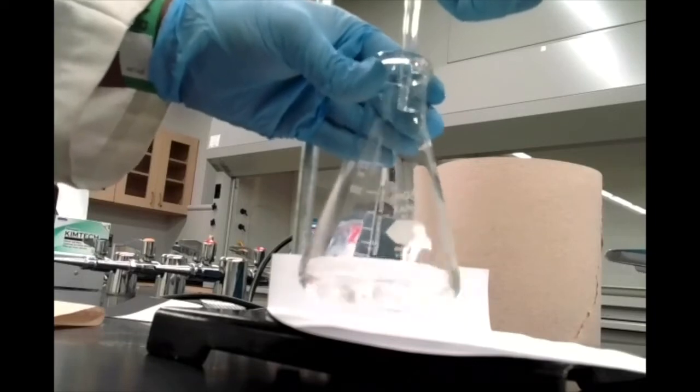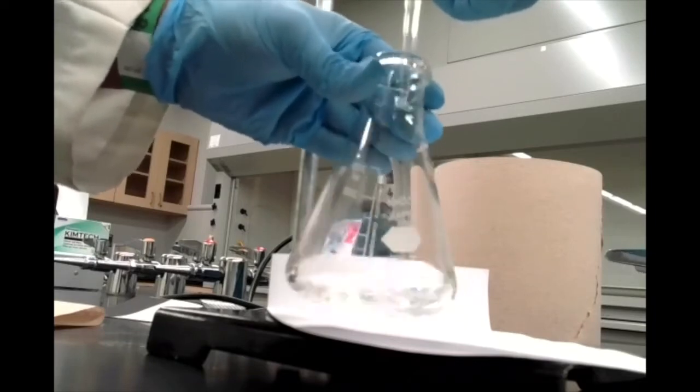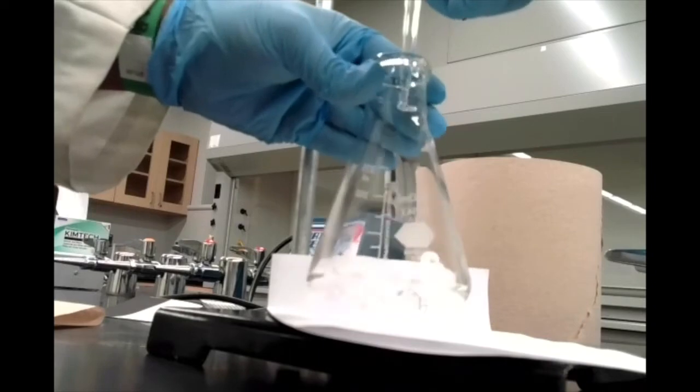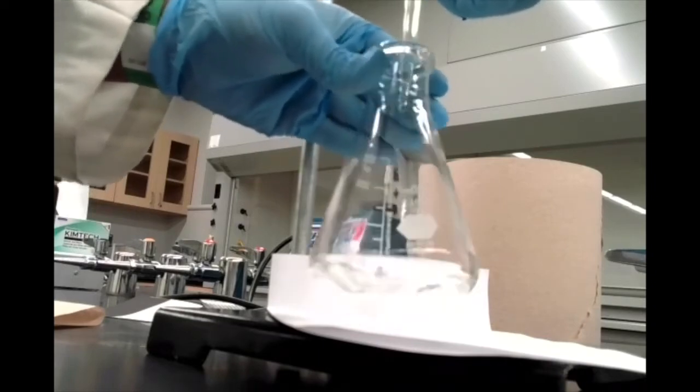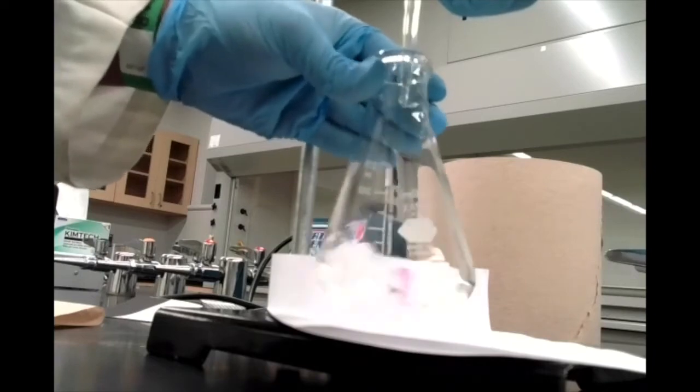So as soon as I see that endpoint, I'm going to clamp this shut. Now, as soon as I think that that pink color is lasting a little too long, clamp that shut.